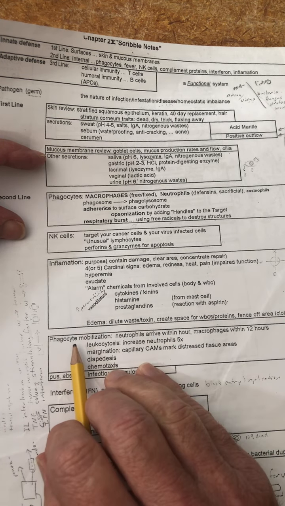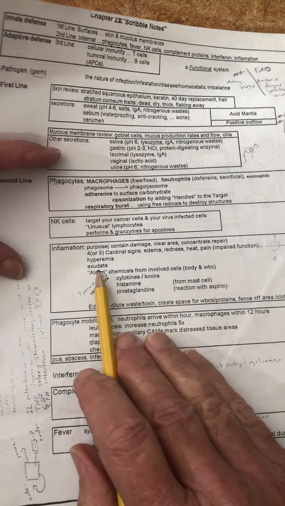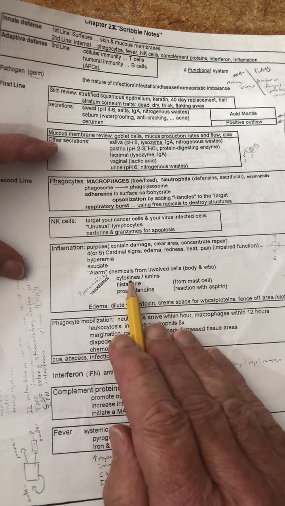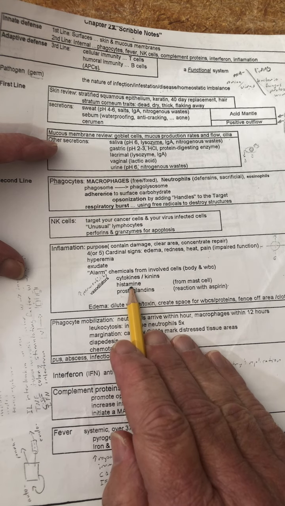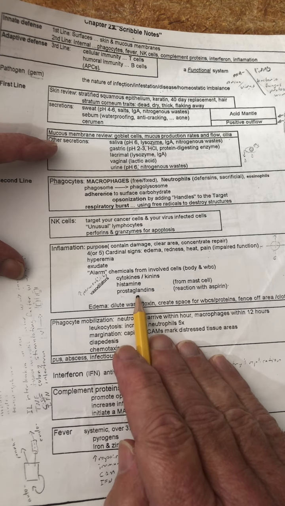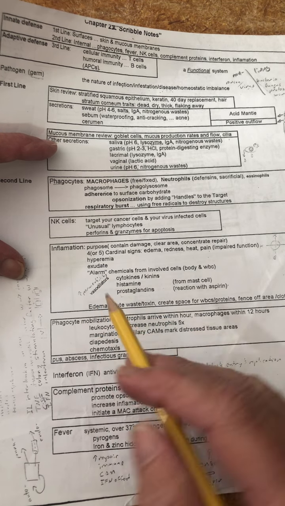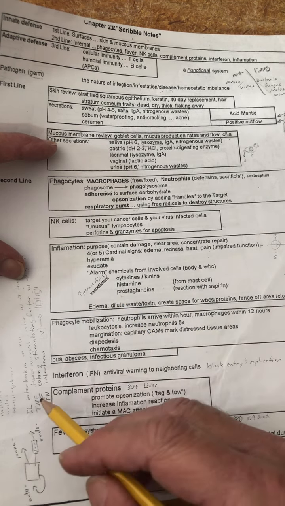That fluid is called exudate. And again, as far as what chemicals are being released by the mast cell, well, there are things such as cytokines and kinins, histamine and prostaglandins. Again, it's the histamines that basically increase the permeability of the endothelium and acts as a vasodilator.